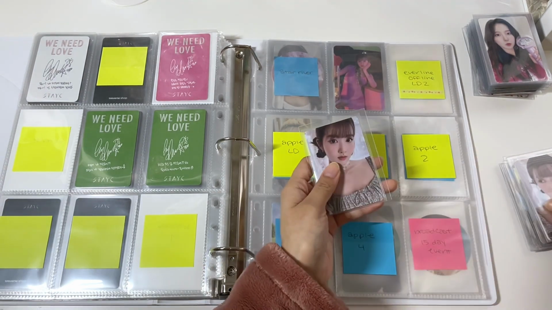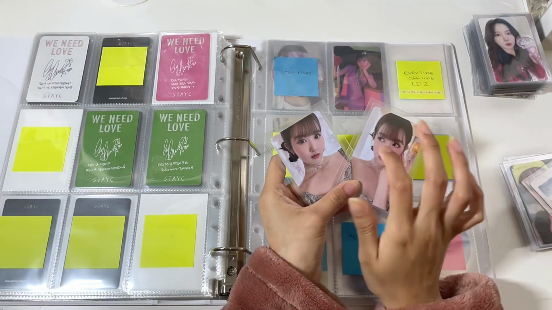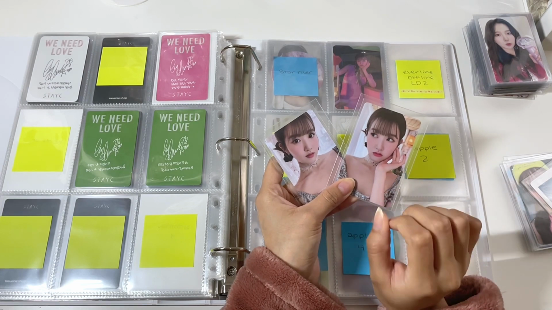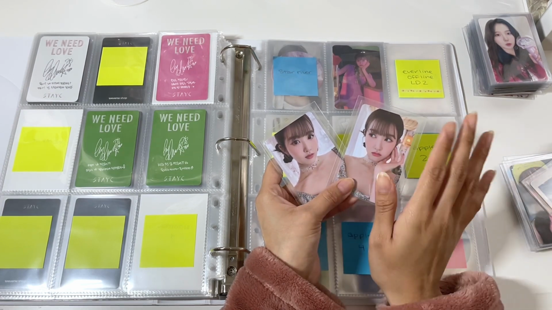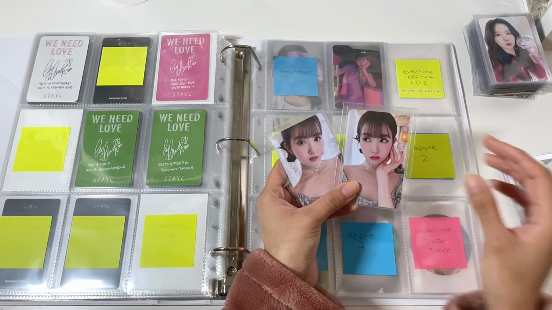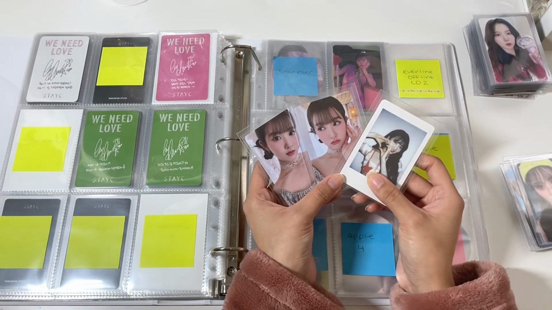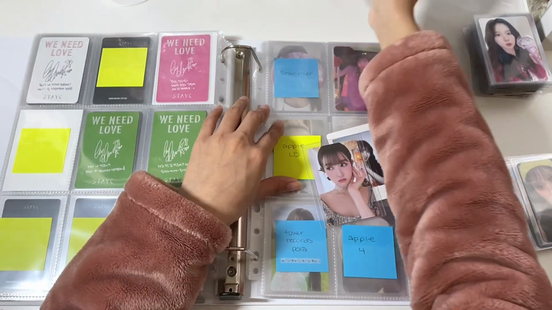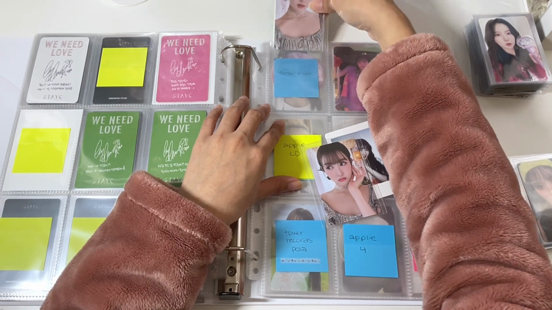Okay, so Wismu had 2 Lucky Draws, which are these, and thankfully they are the regular Lucky Draw material that we all know and love, and not regular photo card. And then they had a Polaroid at the same time of the event. So these Lucky Draws are complete.